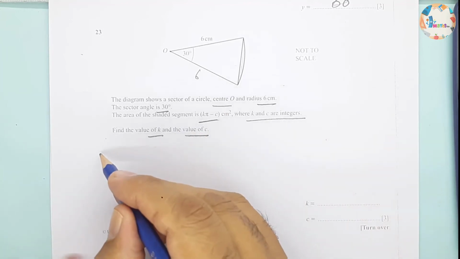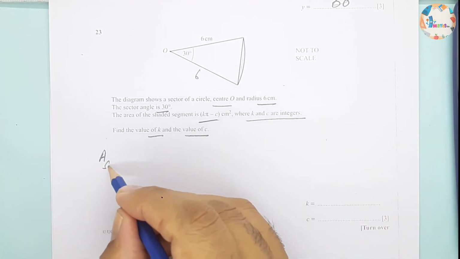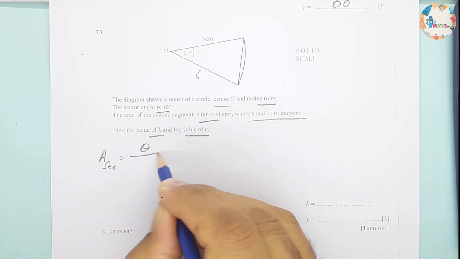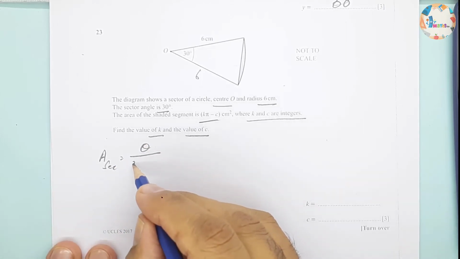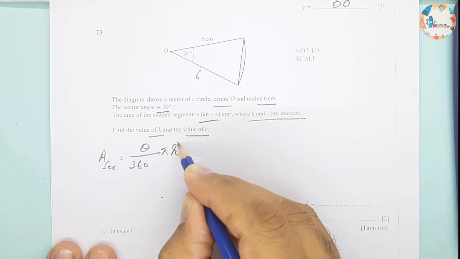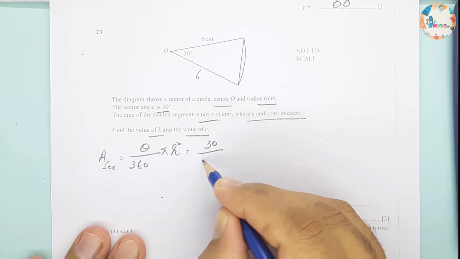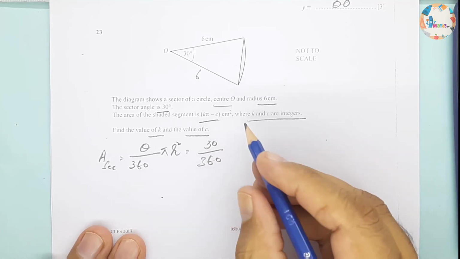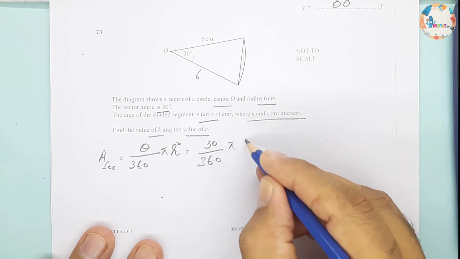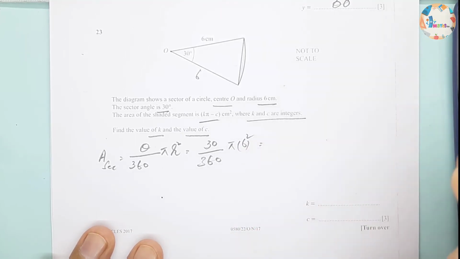So area of a sector, we know, is equal to theta over 360 into pi r squared. And r we know is 6, theta is 30, so 30 over 360 into pi, and r squared will be 6 squared.